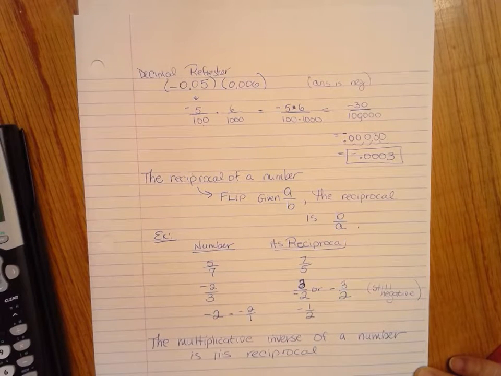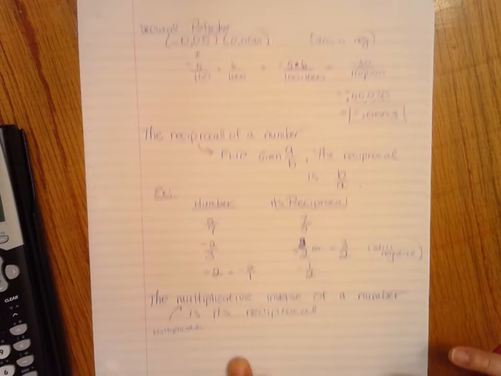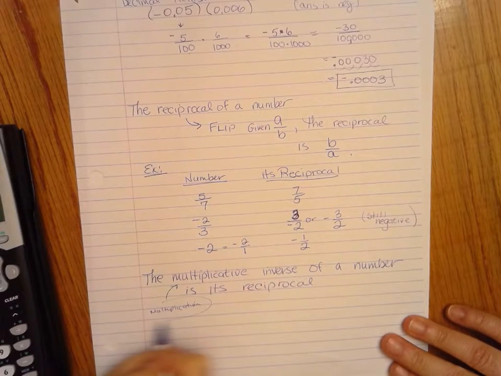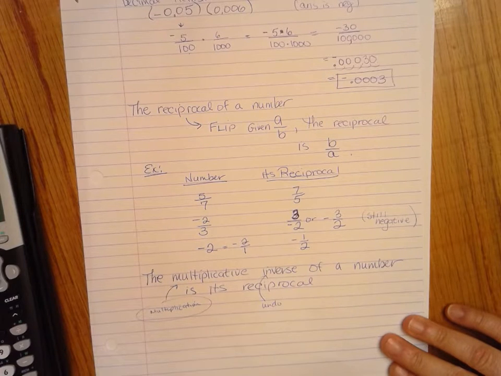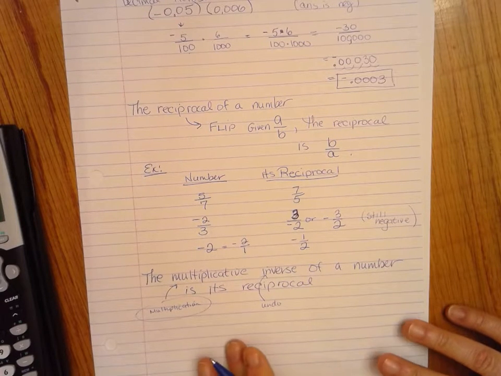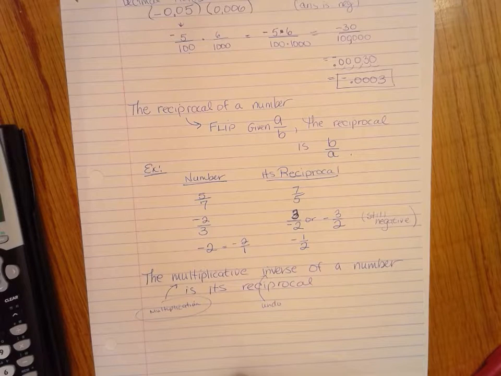So I've got multiplication and inverse, undo. Oh, I forgot where, I think I did it in chapter R.1 when I said addition. I was trying to match it, but the multiplicative inverse of a number is its reciprocal.